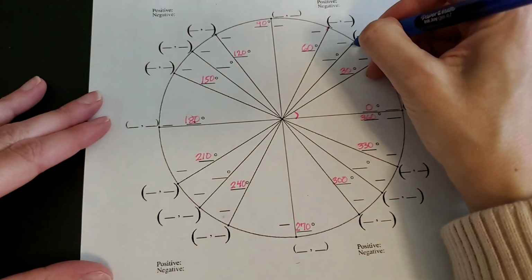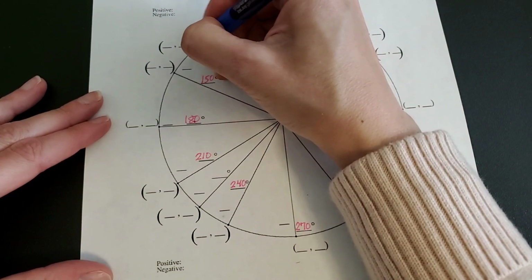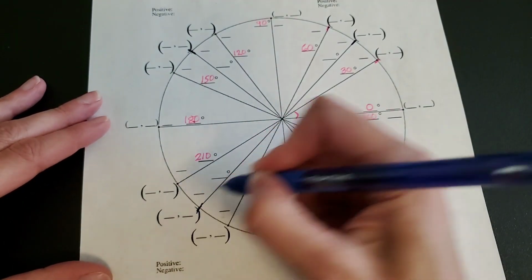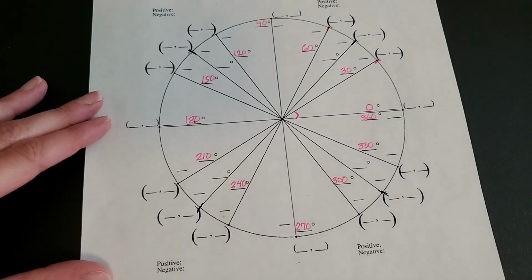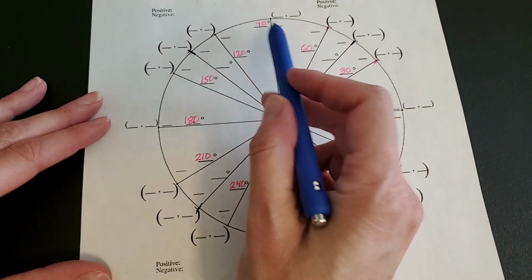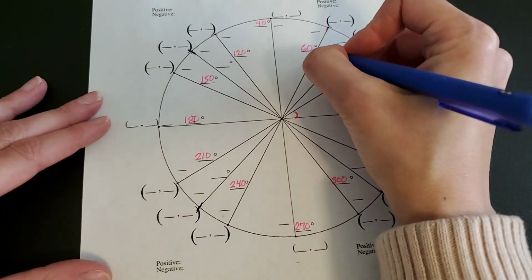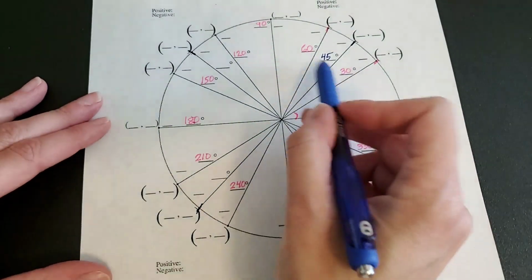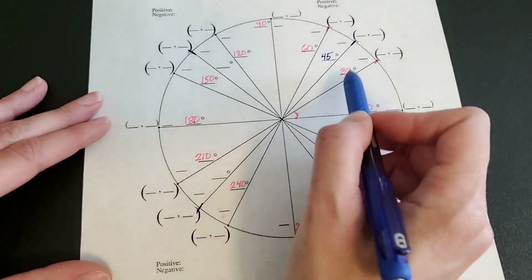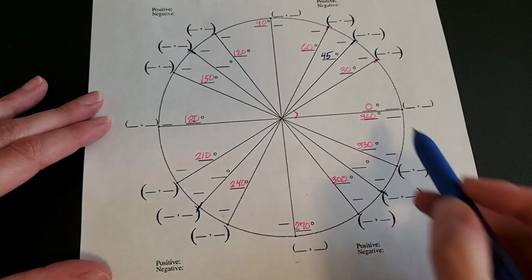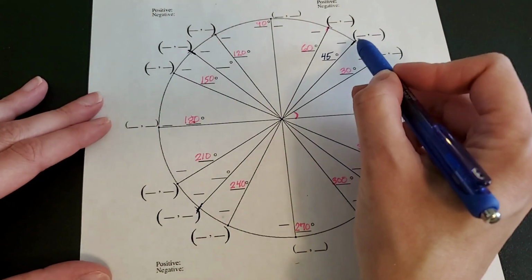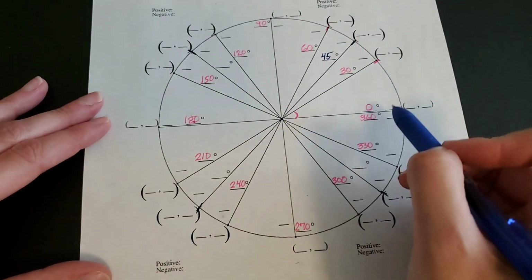Now, look at the halfway marks. There are a couple ways you can think about this. If you take halfway between 0 and 90, well, that's 45. Or you can think what's halfway in between 30 and 60. That's also 45. So now we're just going to skip count by 45s.